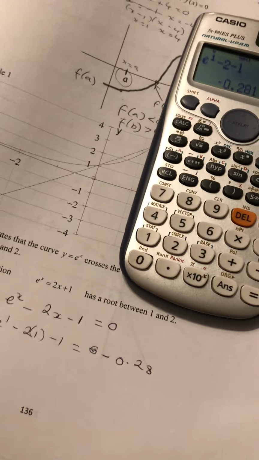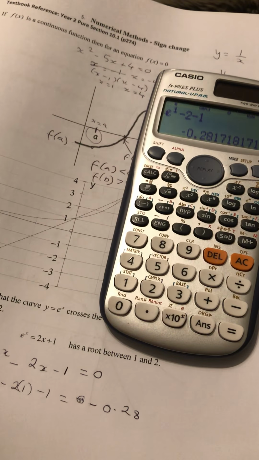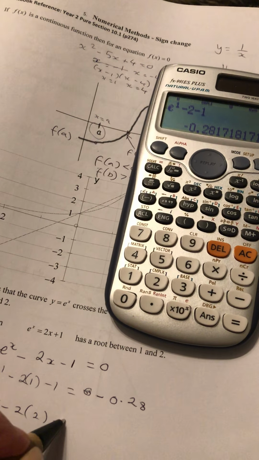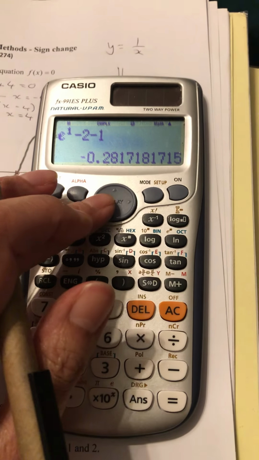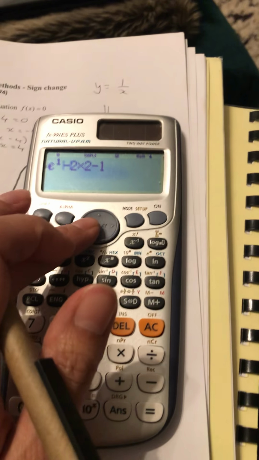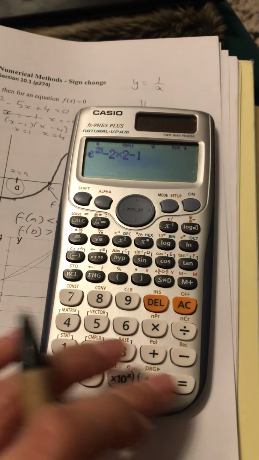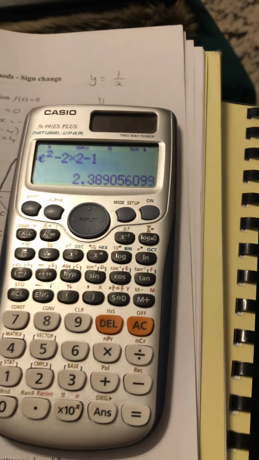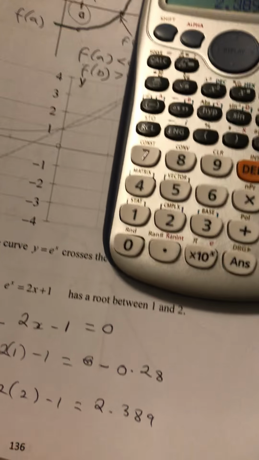Okay. And if I do the same with the other value, e to the 2 minus 2 times 2, take 1, work that out. And you can see I get a positive value.